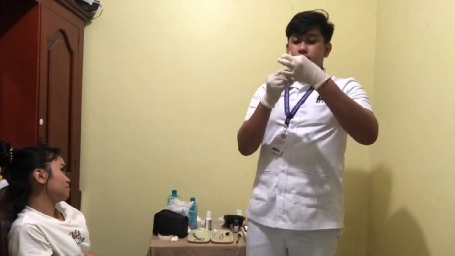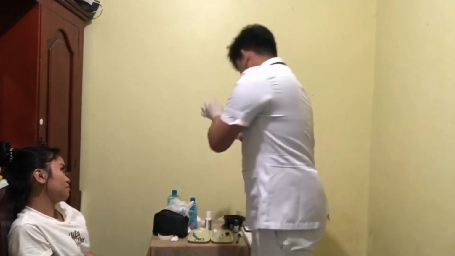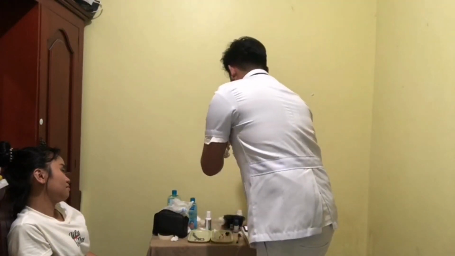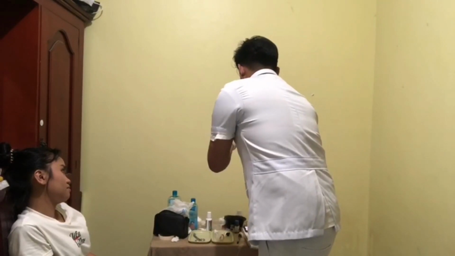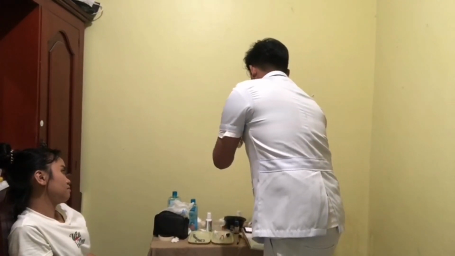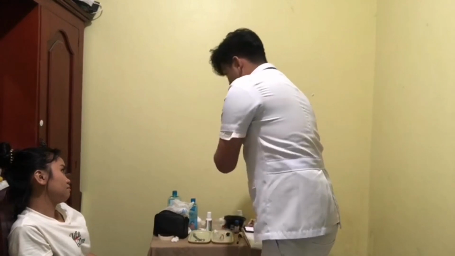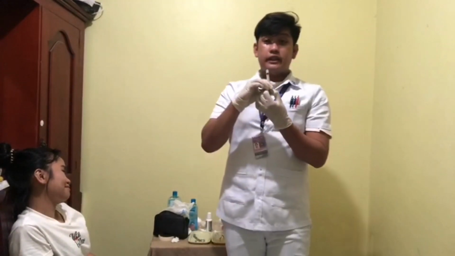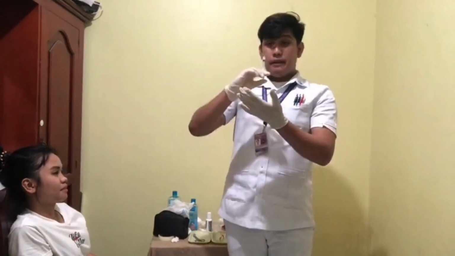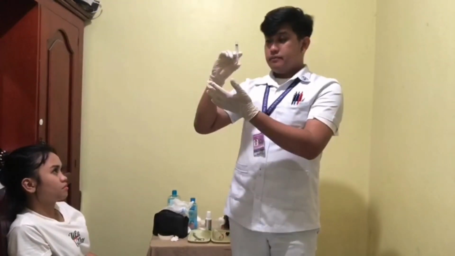This one is removed, and after that I am going to discard the cap. Then hold the syringe between the thumb and forefinger of your dominant hand, which is my right hand, holding it like a dart, like this.